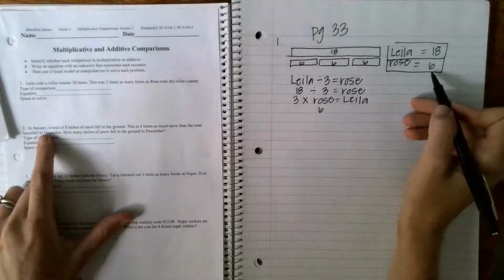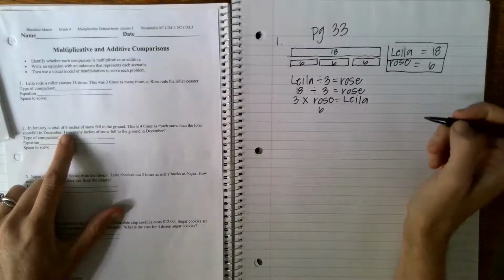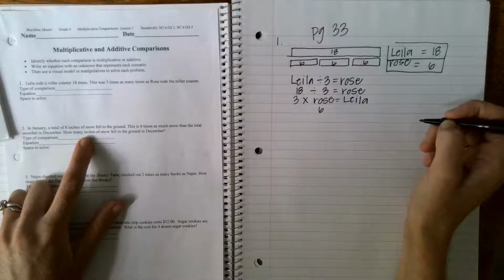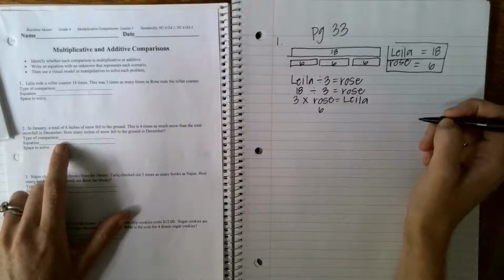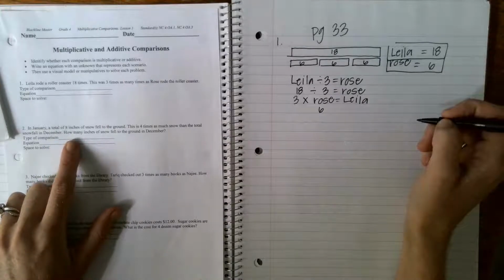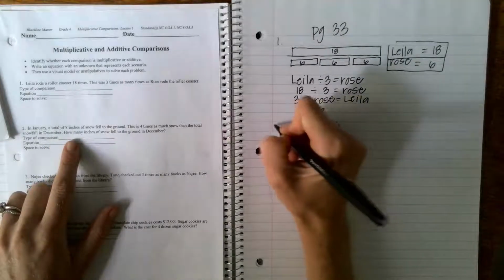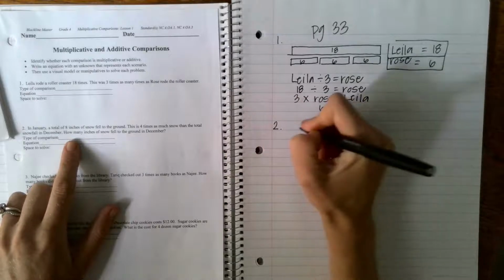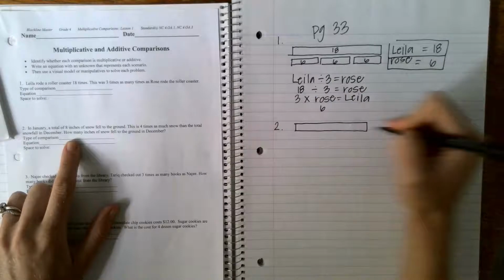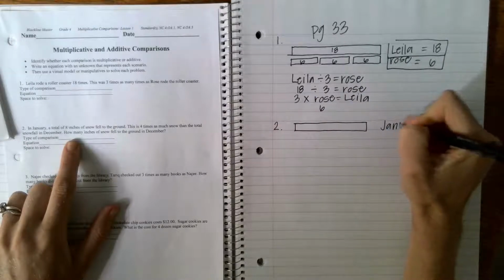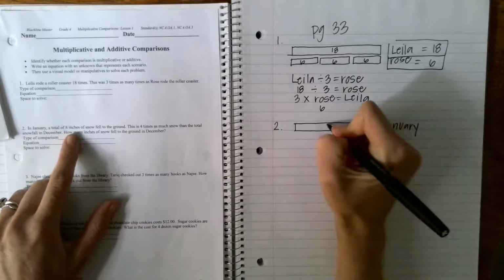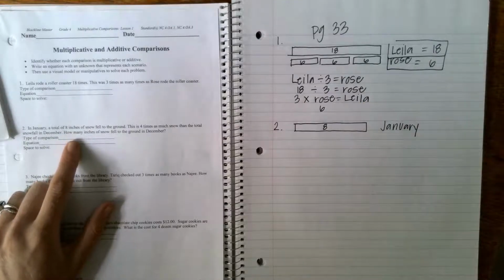The next one, in January, a total of 8 inches of snow fell on the ground. This is 4 times as much as the total snowfall in December. How much snow fell to the ground in December? So number 2 said, this is January, and it said a total of 8 inches.